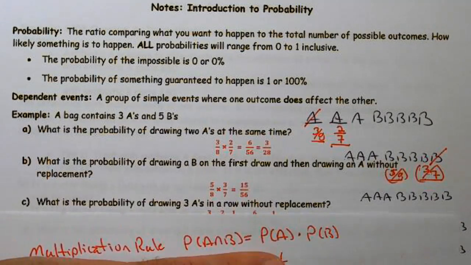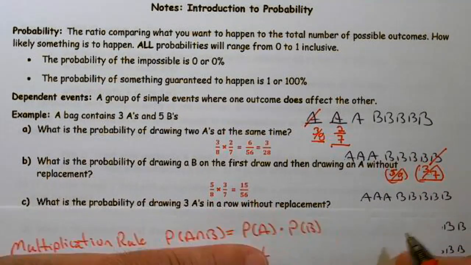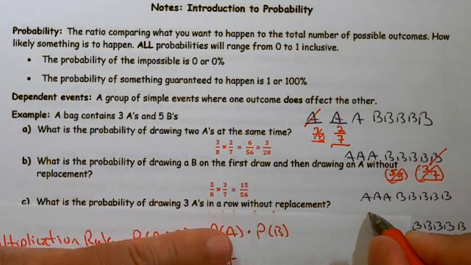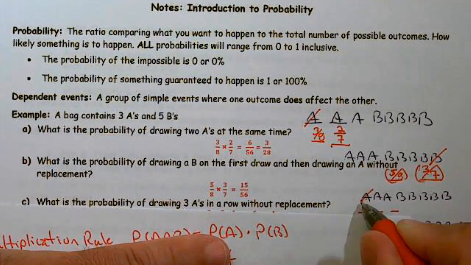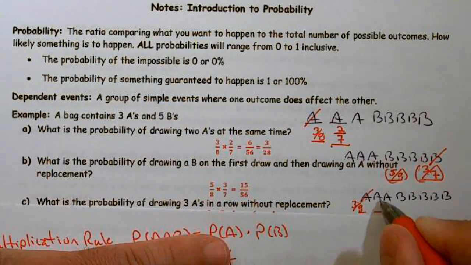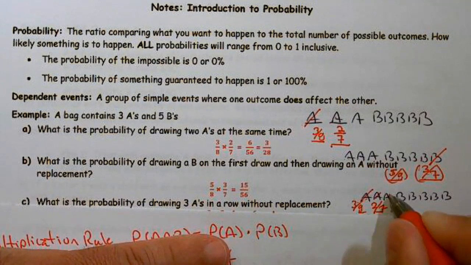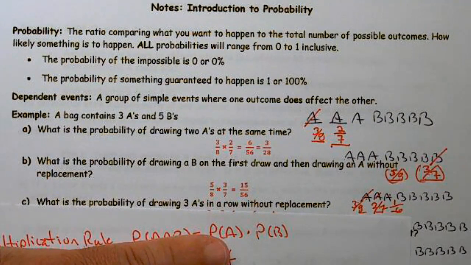What's the probability of drawing 3 A's in a row without replacement? So in this case, I'm going to need 3 blanks. The probability of the first one would be 3 out of 8. The probability of the second one is 2 out of 7. The probability of the third one is 1 out of 6.